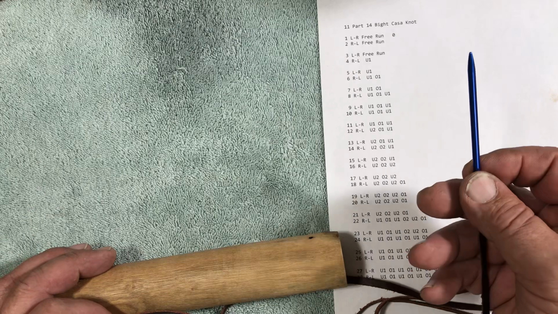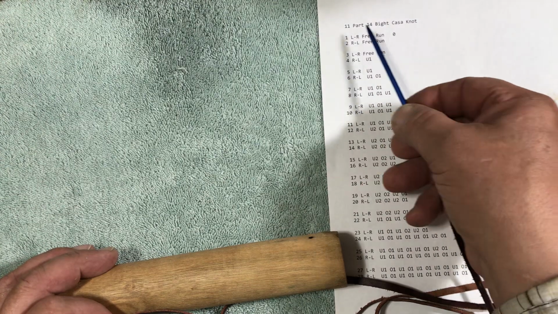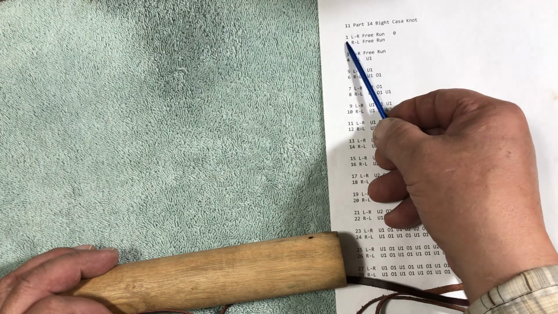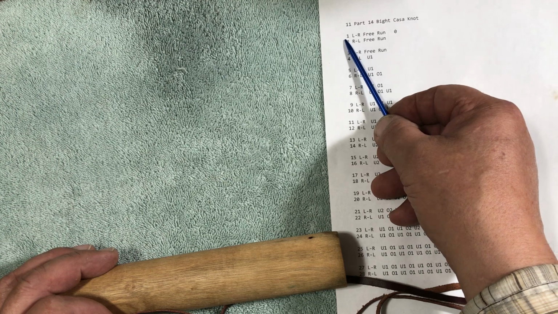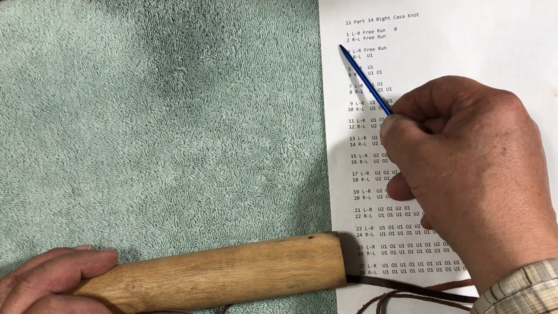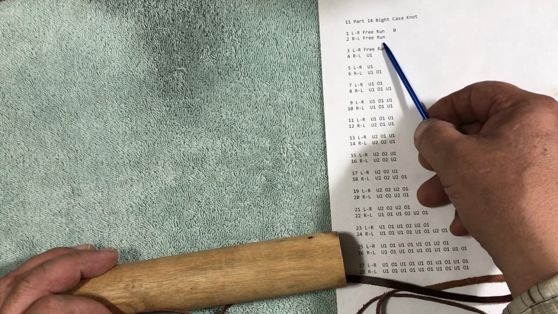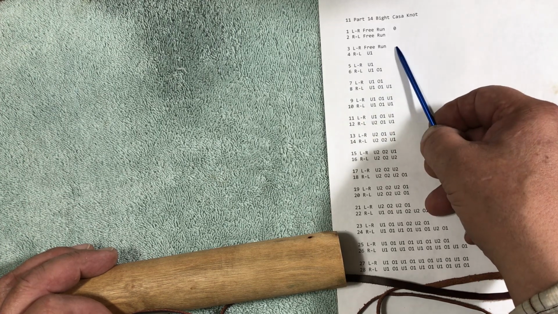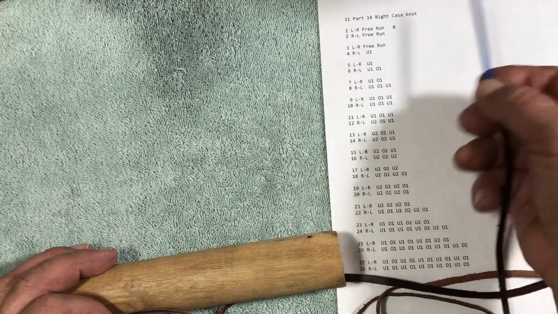So you'd start out with a 3 part 4 Bight, raise it to a 5-6, then you'd go to a 7-8, then a 9-10, then 11-12, and then the next one would be a 13-14.